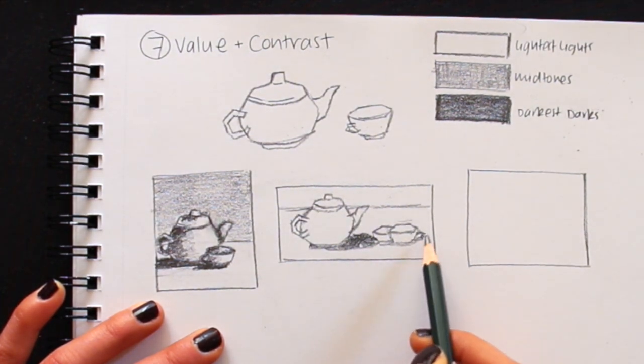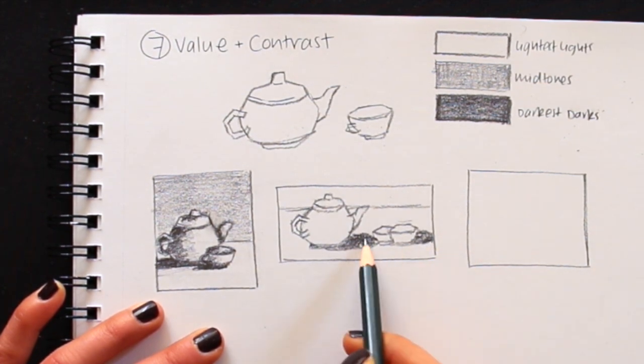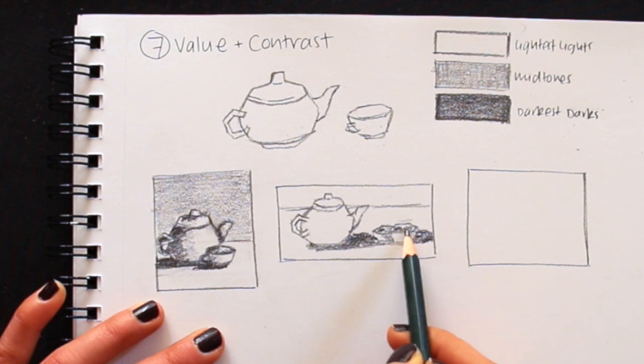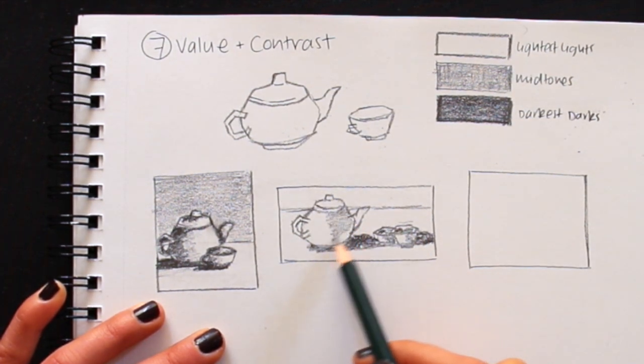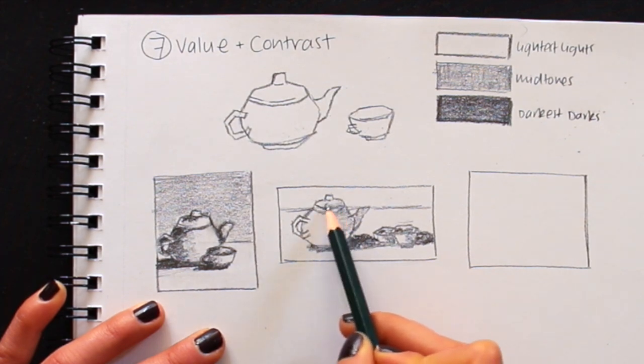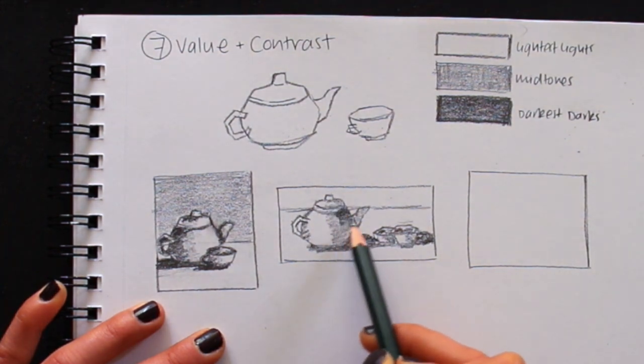Then I would have very, very dark shadows opposite to the light source, midtones opposite to the light source. So this entire section over here would have plenty of midtones. And then I'm going to push the darkest darks.